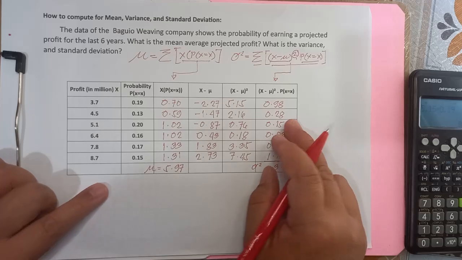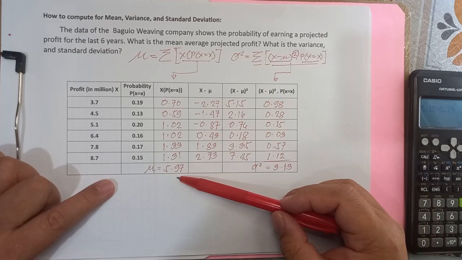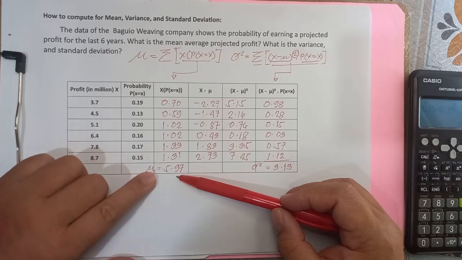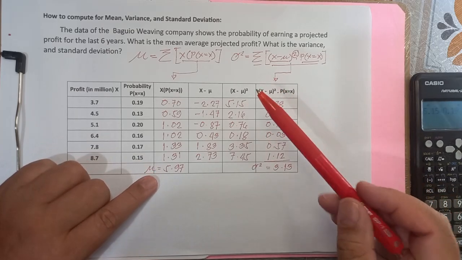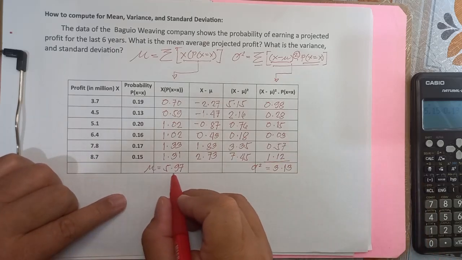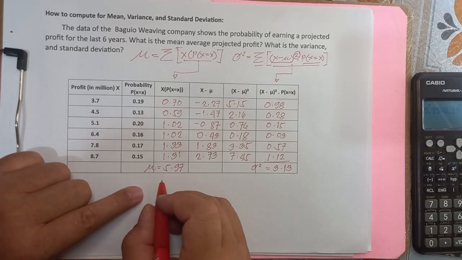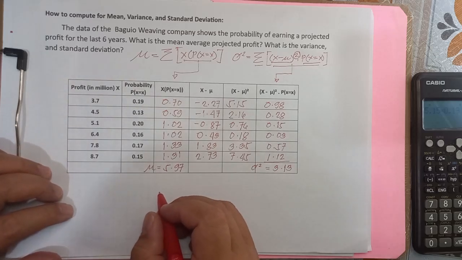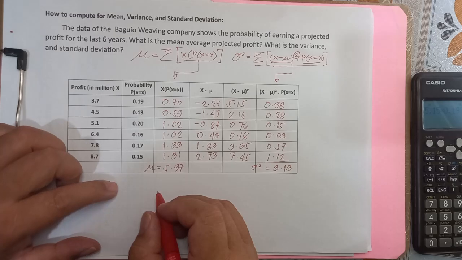Now, before we move on, notice that again, we cannot compute for the variance if we do not compute for the mean. After the computation of the mean, that's the time we can compute the variance. But before we proceed to the standard deviation, what is the meaning of this mean? The meaning of this mean, which is 5.97, is the mean of the probability of projected earnings.